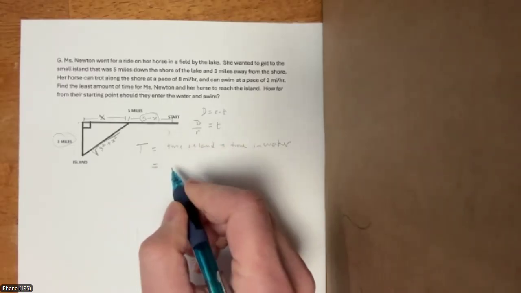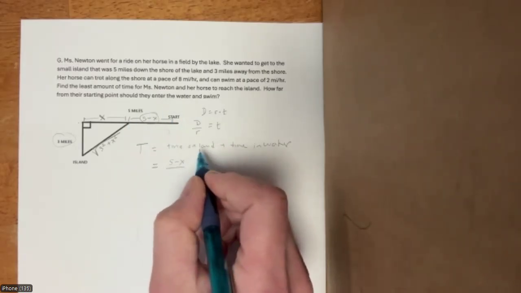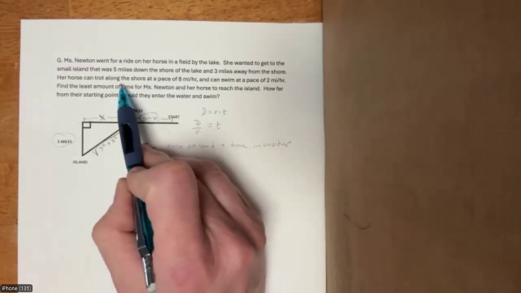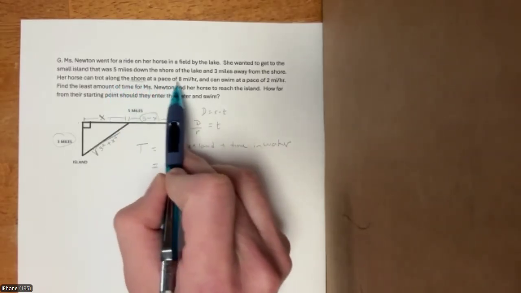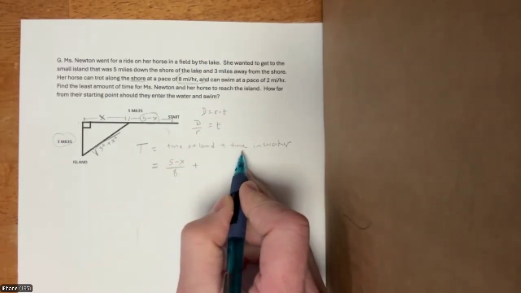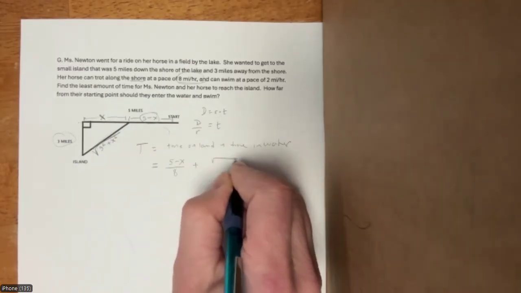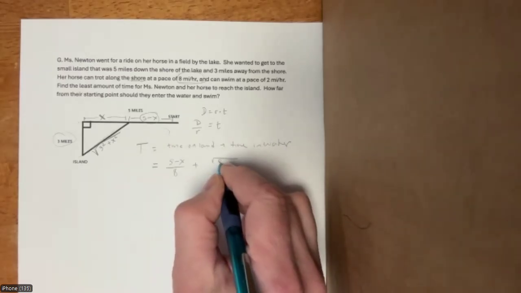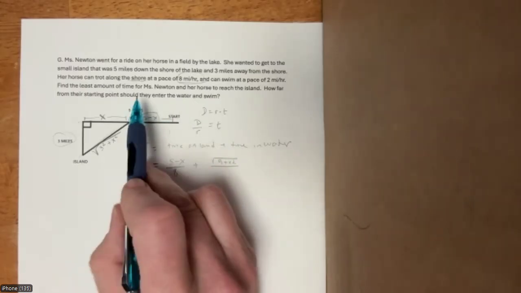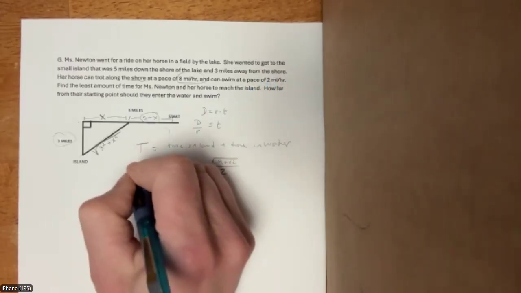So the time on land would be the distance on land, which is 5 minus x, divided by the rate that they move on the land. So let's see. On the shore on land, we go 8 miles an hour. That's the rate. So divide by 8. And then we'll add the time in the water. So the distance in the water is the square root here. So square root of 3 squared, which is 9, plus x squared divided by the rate they swim. So let's find that. Pace rate, 2 miles per hour in the water. So divided by 2. So that's time.